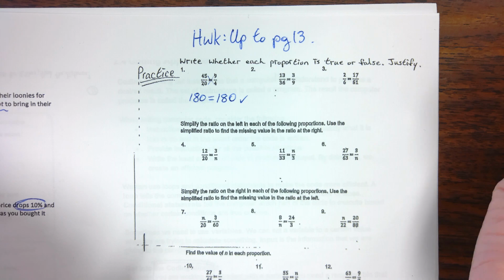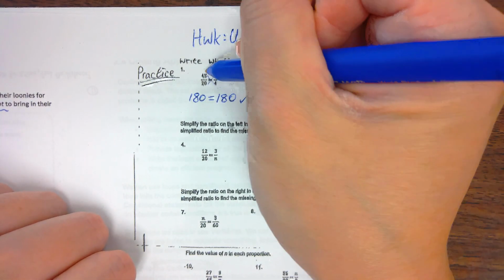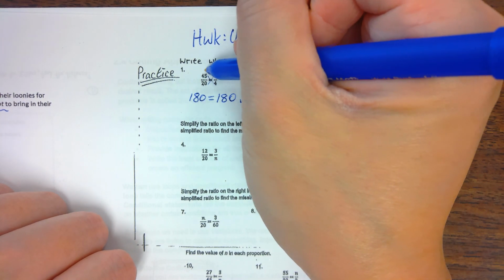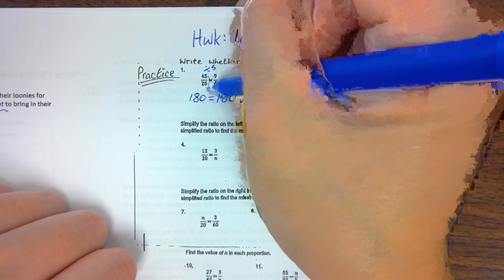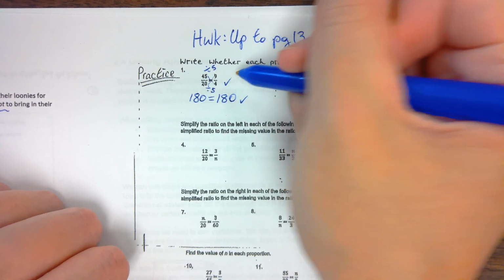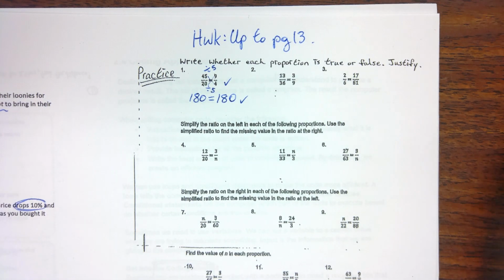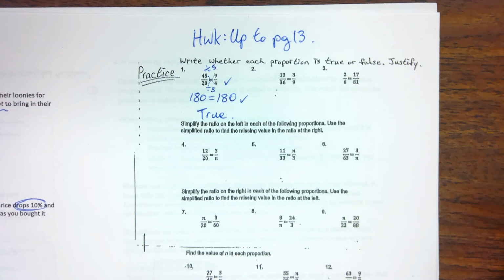What's another way? Yeah, by dividing by 5. You can divide by 5 on the top and bottom, and you get 9 over 4 as well. So that's a second way. Whenever you say this equals this, no matter how you calculate it, they're still equal. Whether you're cross multiplying, dividing, or multiplying, they are still equal. So yes, this is true. That's how you start.